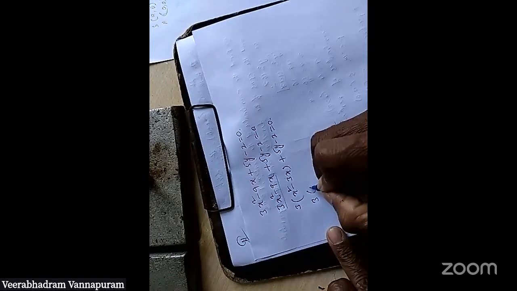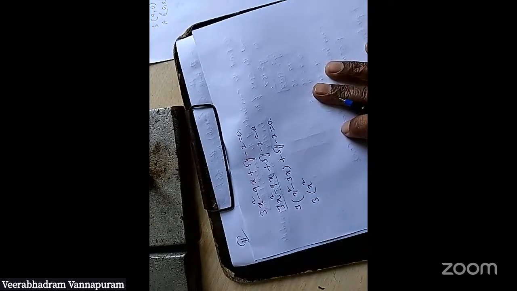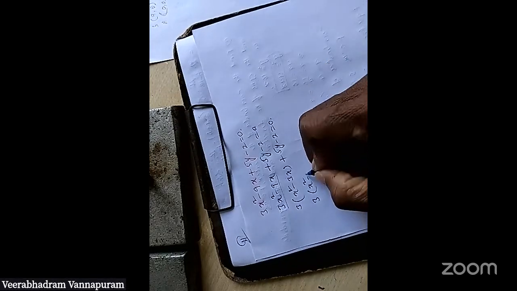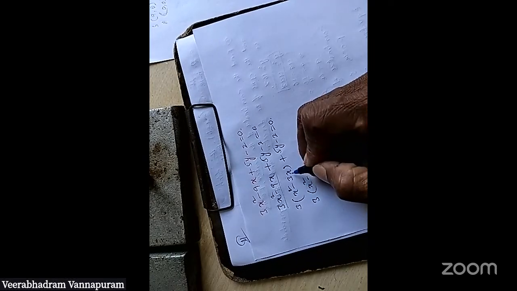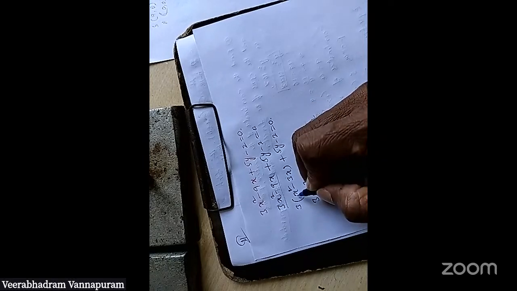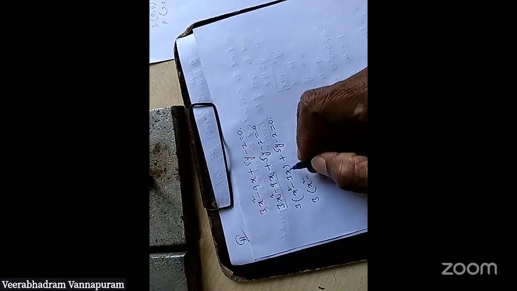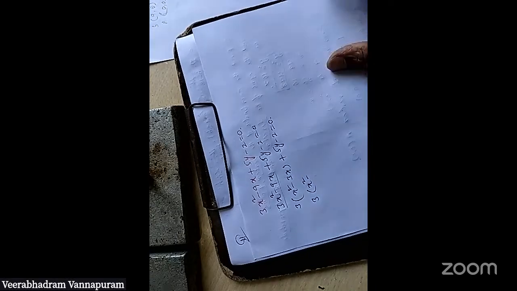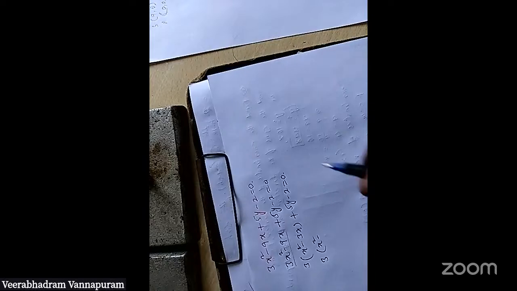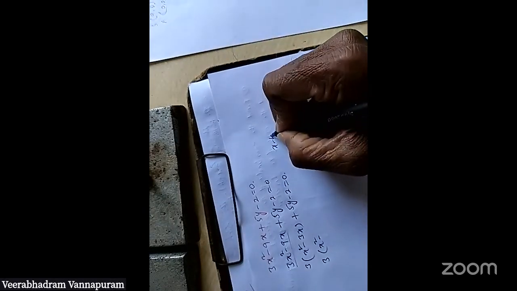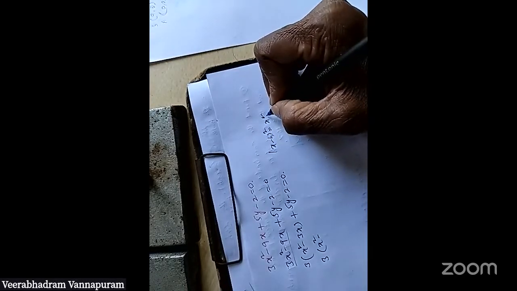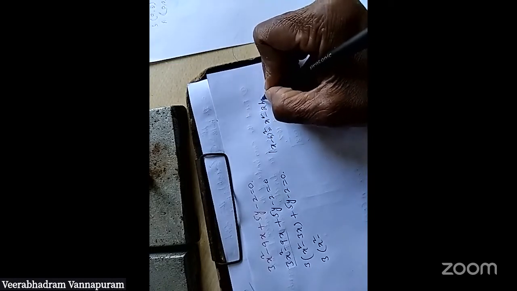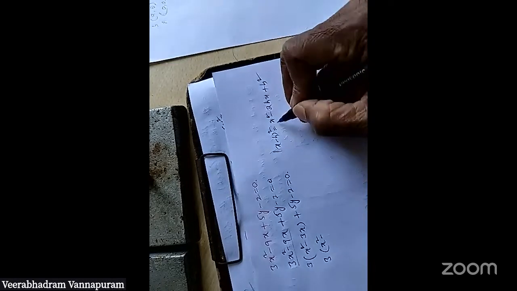So here 3x². Now we will write this expression into the form (x − h)². For this, (x − h)² is x² − 2hx + h². So we need this form.